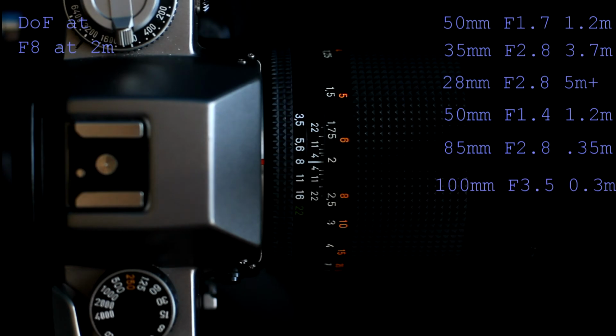I have now changed to a 100mm f3.5 lens, once again at 2 meters and f8. If we read off the depth of field values using the depth of field marks, the f8 marks are the ones inside the ones marked 11, which are for f11. We get a range of 1.9 meters to 2.2 meters for a total depth of field of 0.3 meters, which is less than the depth of field value we got for the 85mm lens, so depth of field has again decreased with increased focal length.